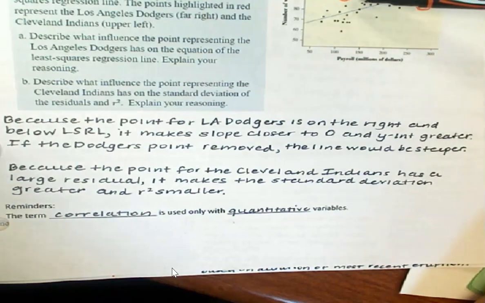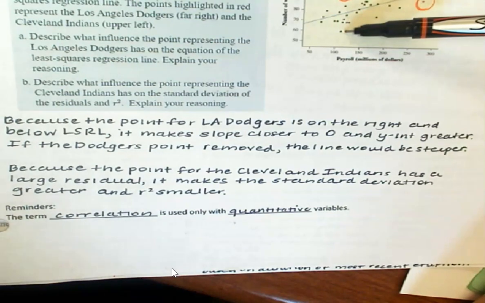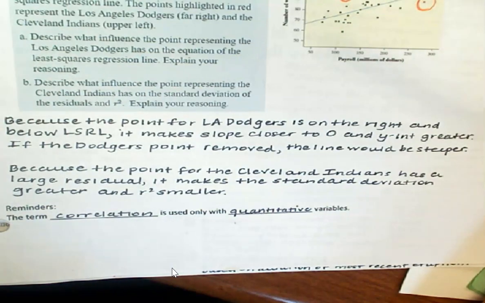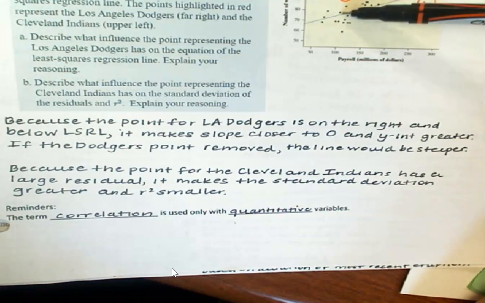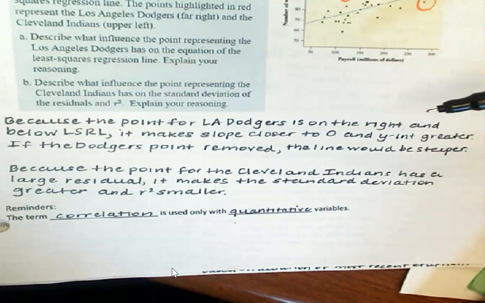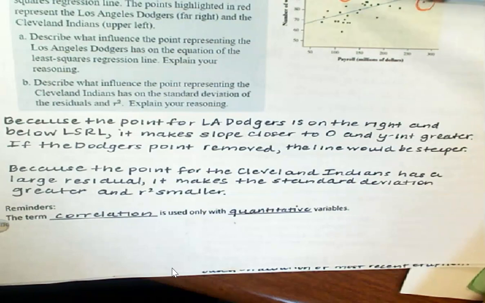All right, let's talk about this point here. Because the point for the Cleveland Indians has a large residual, it makes the standard deviation greater, because the residual is much greater. So your standard deviation is going to be greater, and it's actually going to make the R squared value smaller. Okay. So that would happen with these 2 points.